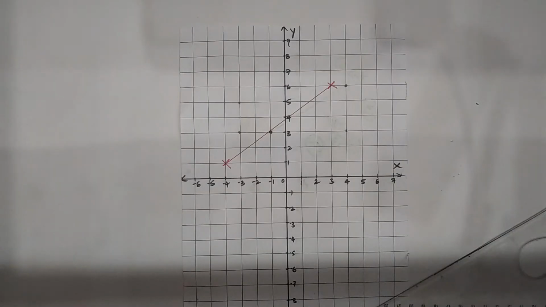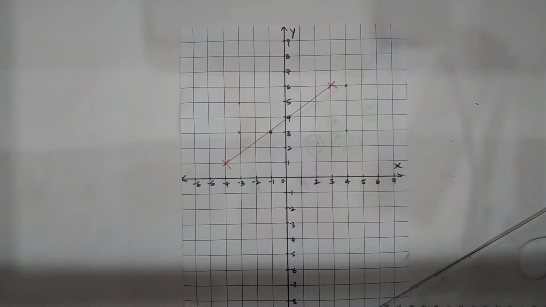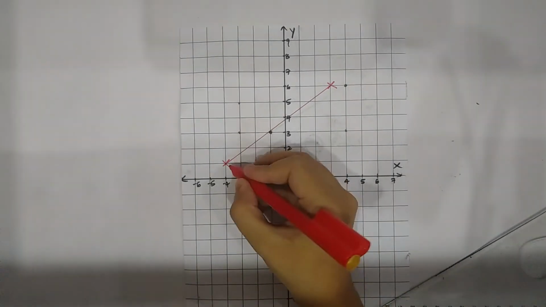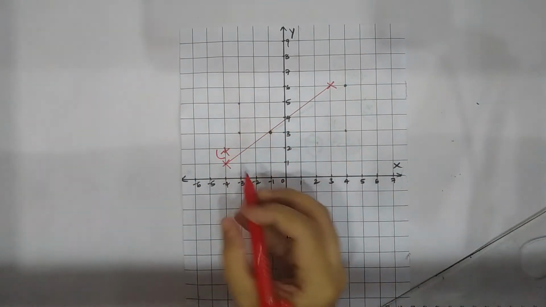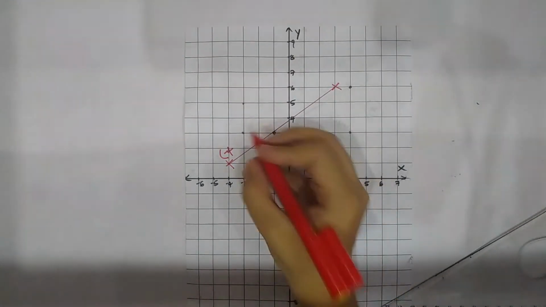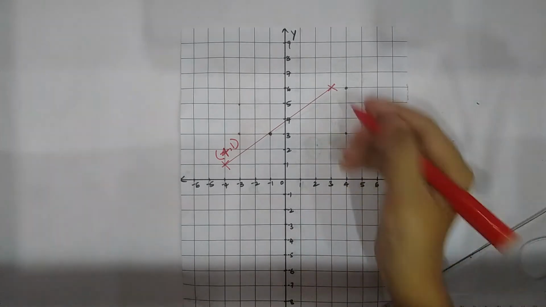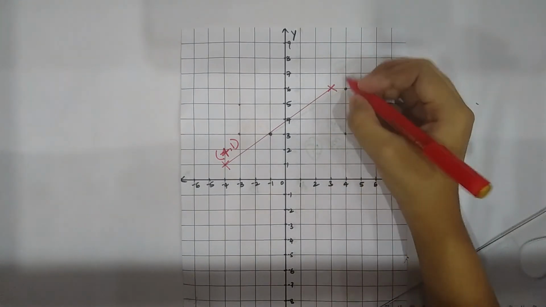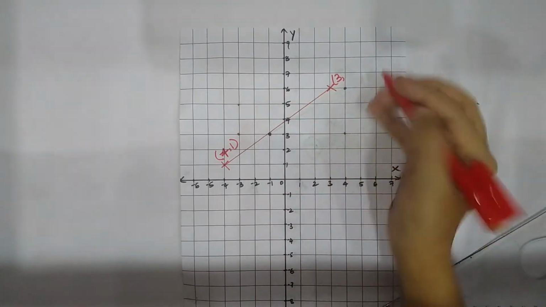Now in this problem 2, we'll try to figure out the distance given by these two coordinates. So this coordinate here is nothing but -4, 1. That is your first coordinate. The coordinate here will be 3, 6.